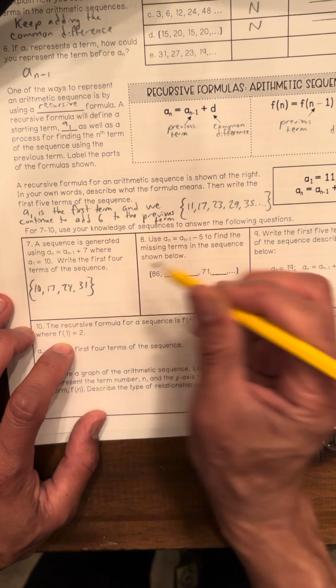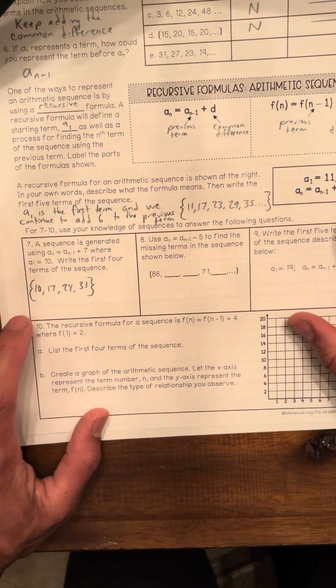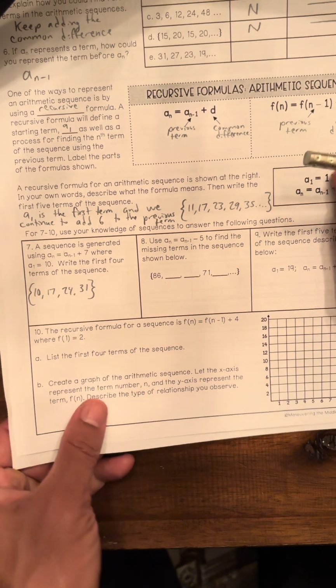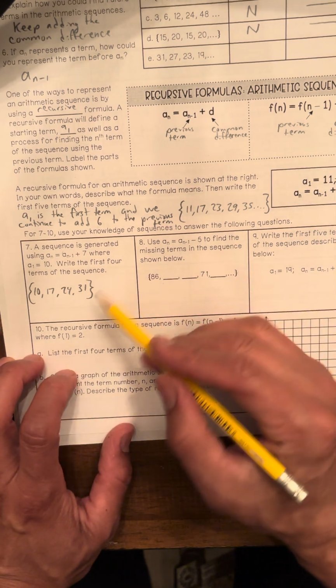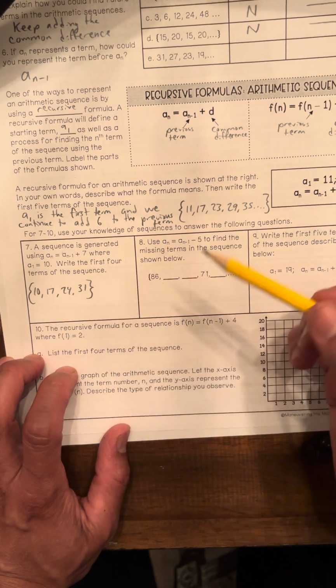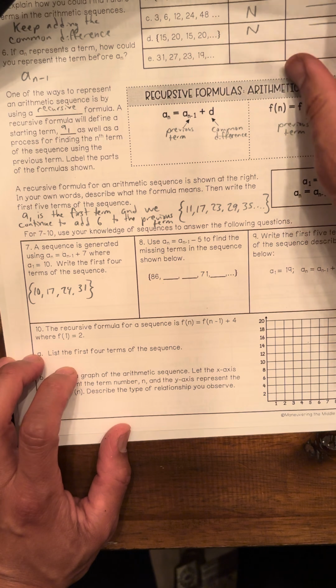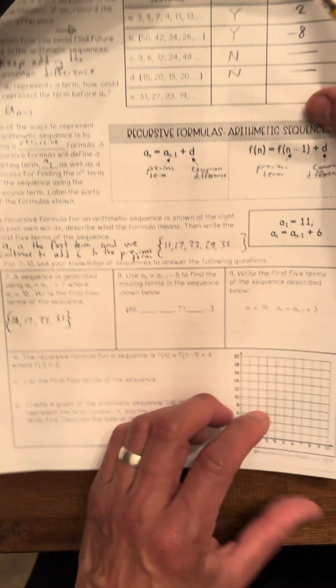Okay, they asked for the first 4 terms, and that's all it is for arithmetic sequences, right? So just keep using the common difference to keep adding to each term and generating your sequence. Okay, that's it for arithmetic.